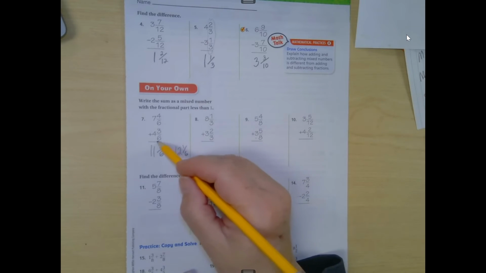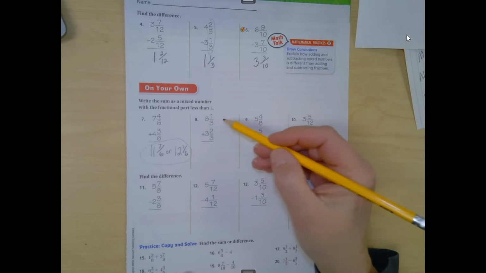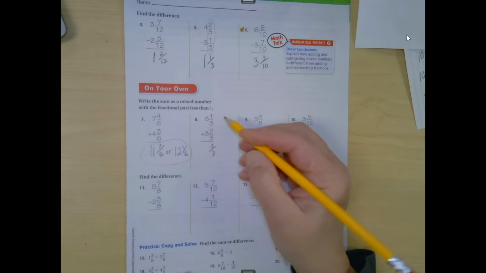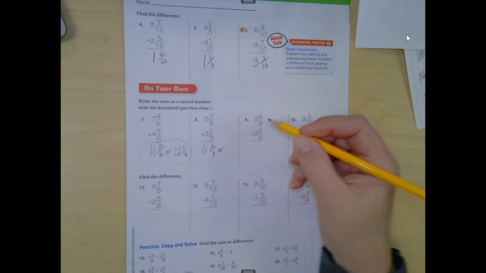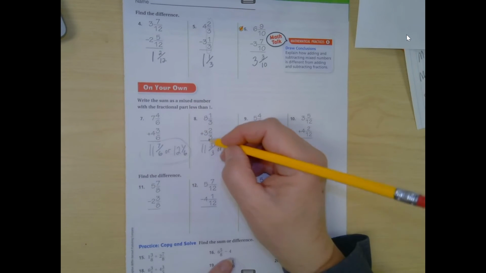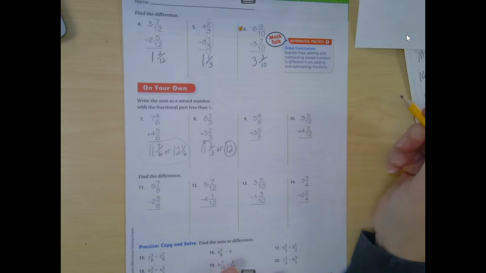Now, if you're really struggling with how did I get that, you may need some help from your parents because maybe I'm not showing it the way that's easiest for you to get. But don't give up. Keep trying. Okay, 1/3 plus 2/3 equals 3/3. 8 plus 3 is 11. Okay, I need to take this 3/3, which is 1 whole, and add it to the 11. So I end up with 12.